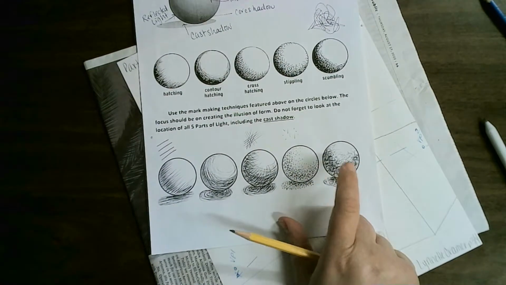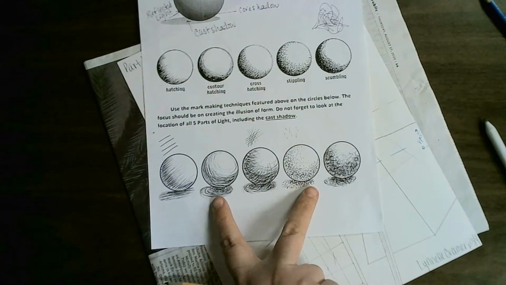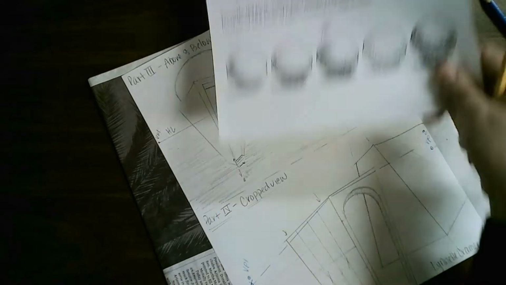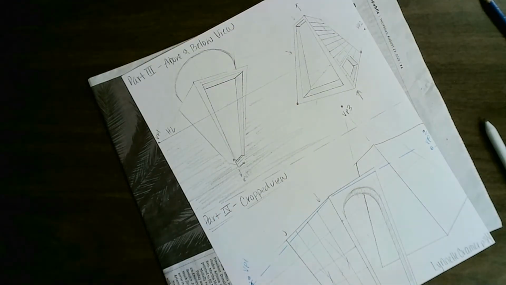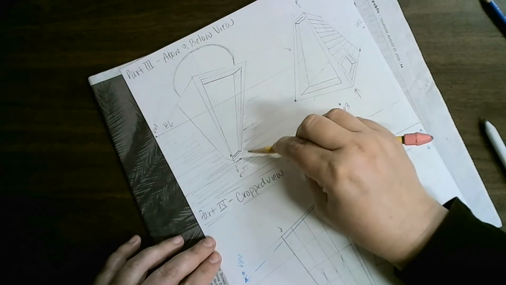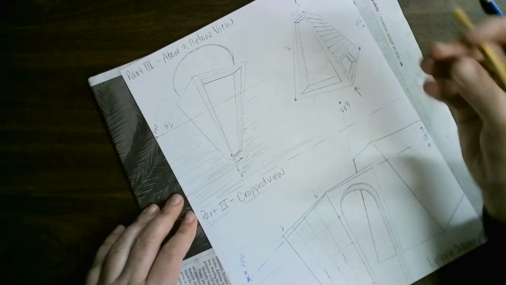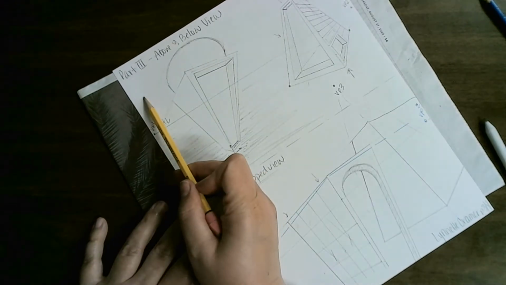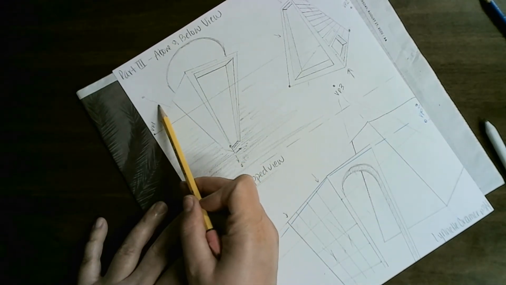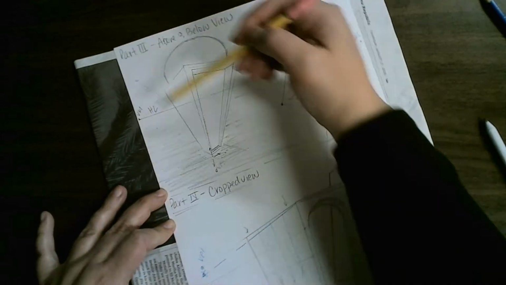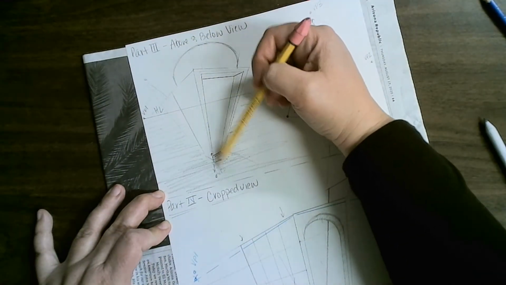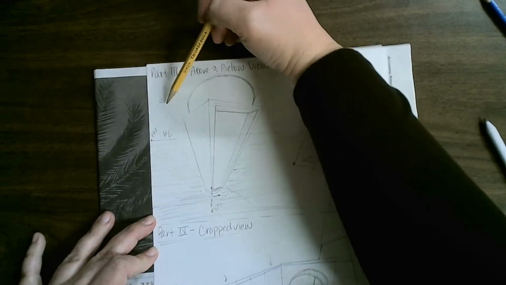So I could do hatching with scumbling, or maybe I want to do hatching with stippling. And so instead of stippling taking forever using the tip of your pencil, let's say I have my light source coming from here, and I'm going to do a cast shadow.